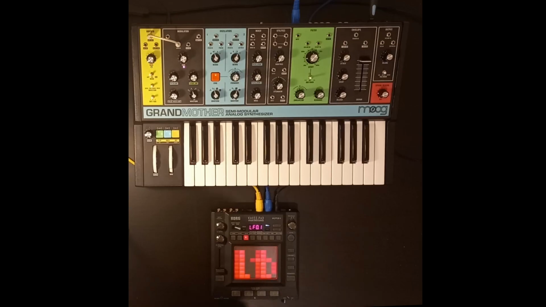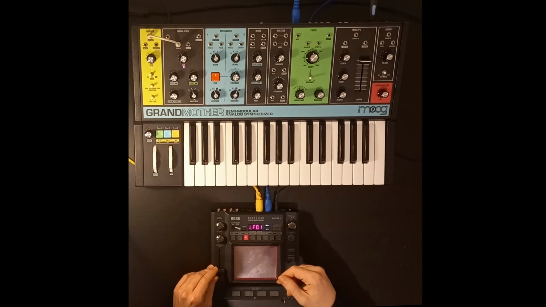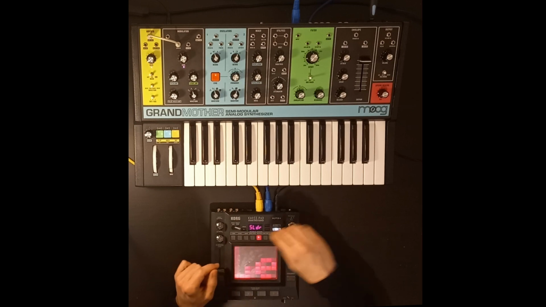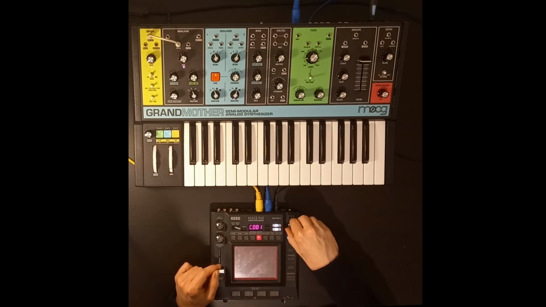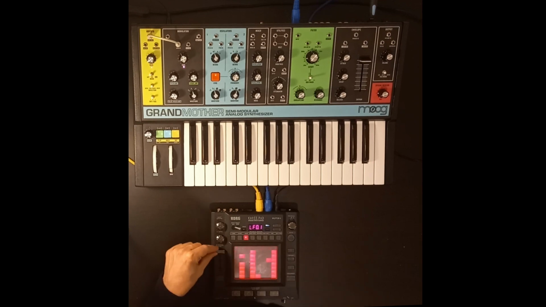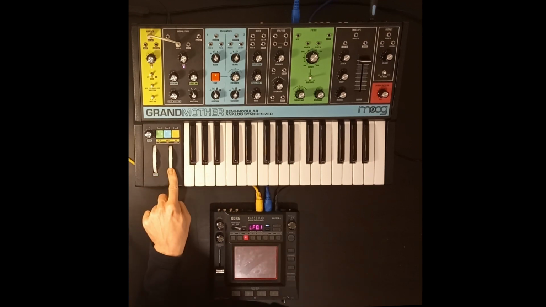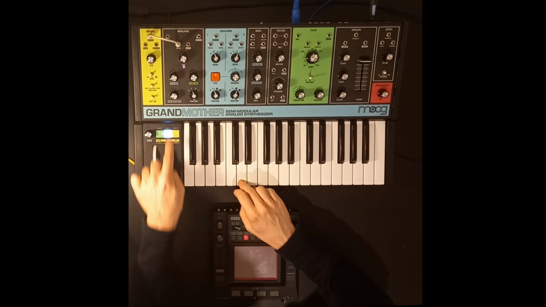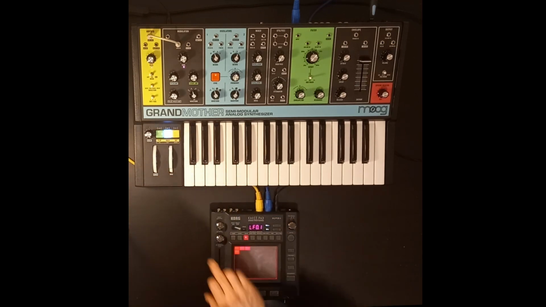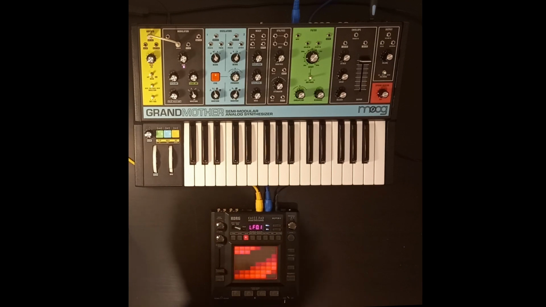Let's do a quick test and assign the slider to the mod wheel. In the manual we see that the mod wheel corresponds to CC1, so we set it in the MIDI message mode. And now if I do this, it should be exactly as if I do this. Let's see. Yes, it works like a charm.